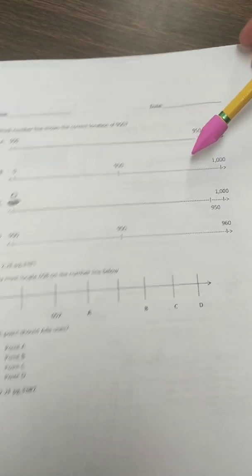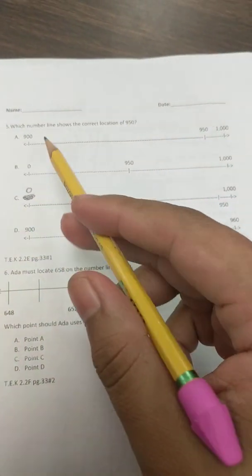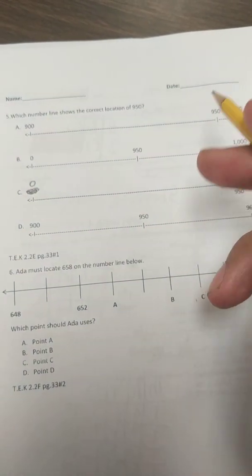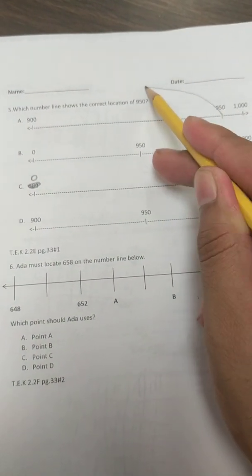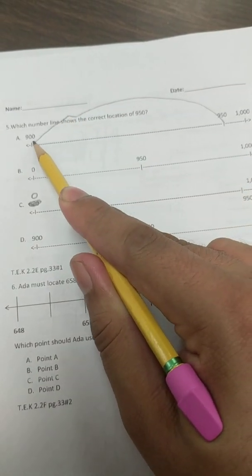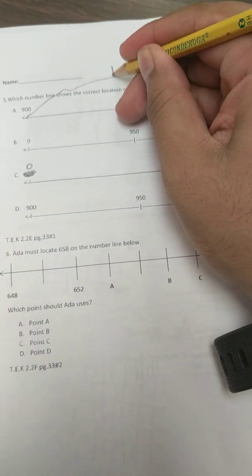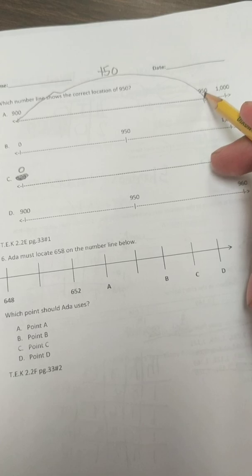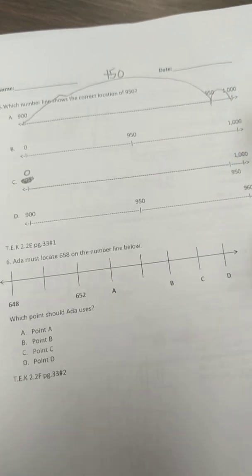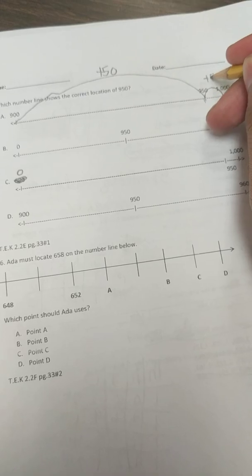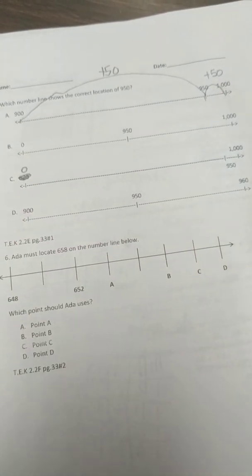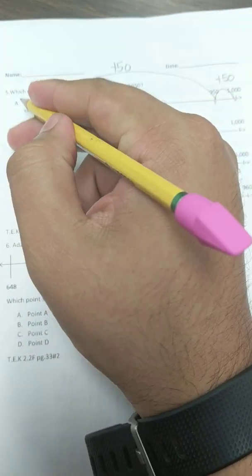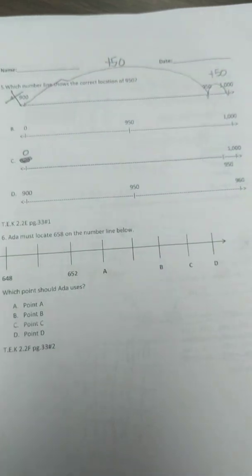Okay. So let's just break it down. 900 to 950 to 1,000. Okay. Now let's look at this. This big jump right here is plus 50. Okay. And this jump right here, 950 to 1,000 is plus 50. It's the same numbers, but look how different the distance is. It's way off. That's not right. So 5A is wrong.